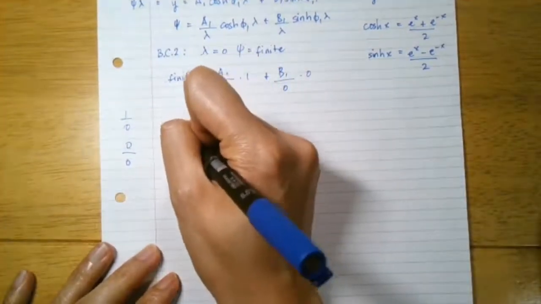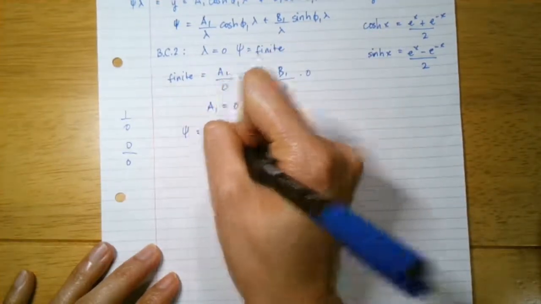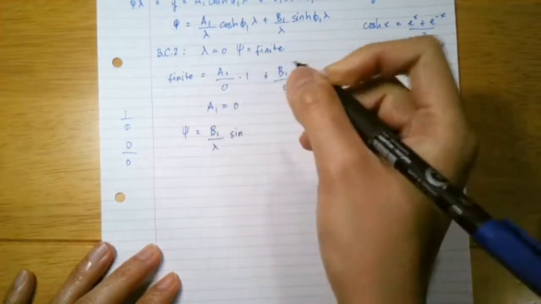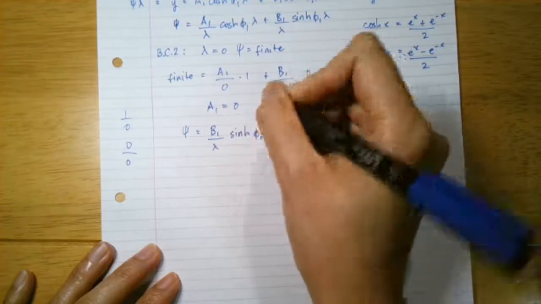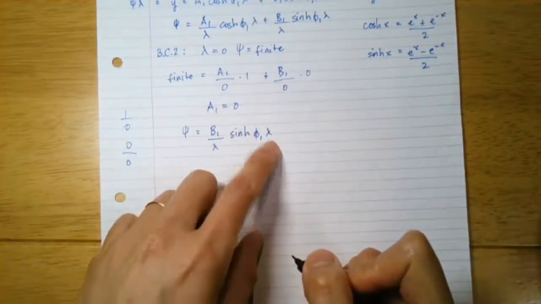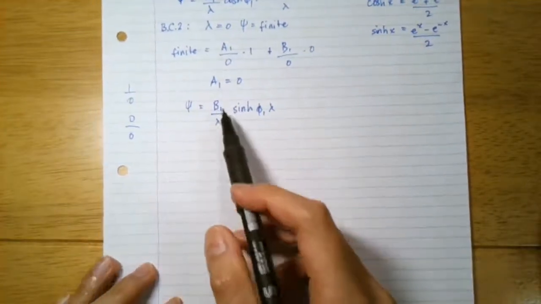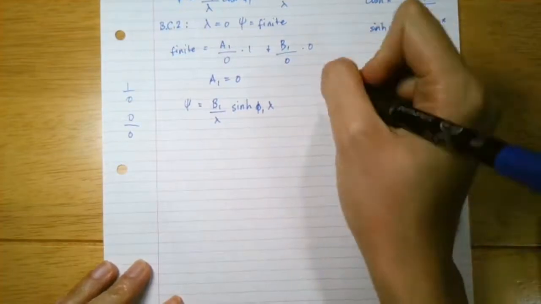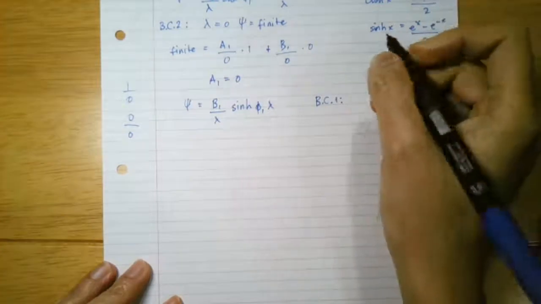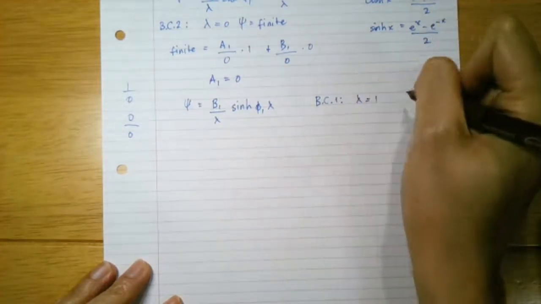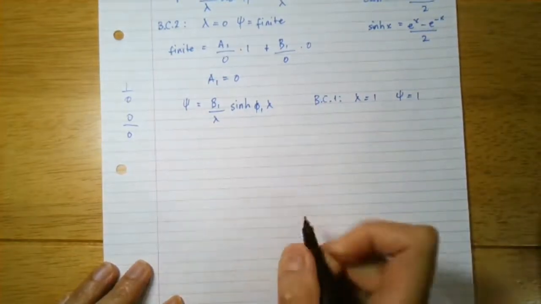So our solution now is psi equal to b1 over lambda sinh phi 1 lambda. And we can determine b1 from boundary condition 1, which states that at the surface of the pellet, so that's at lambda equal to 1, psi is equal to 1.